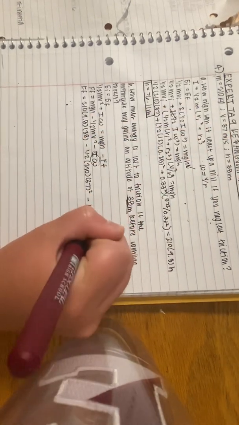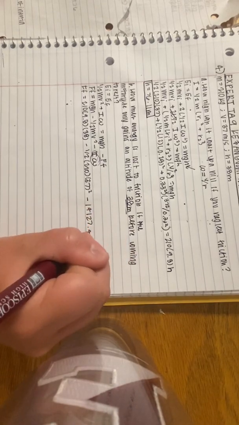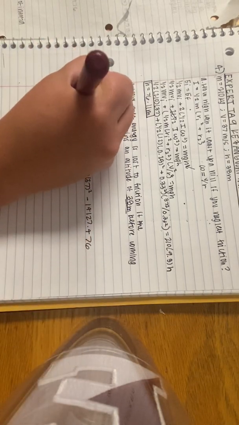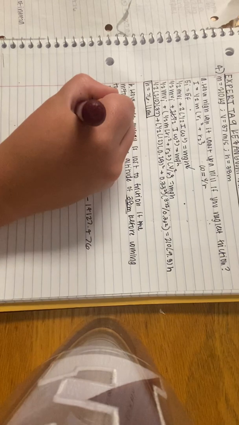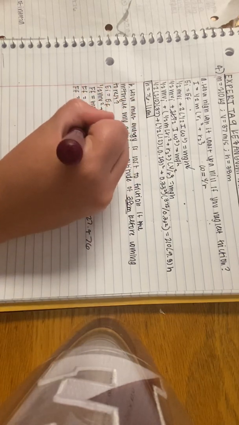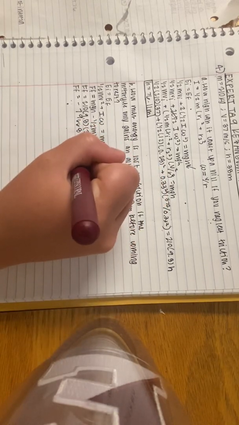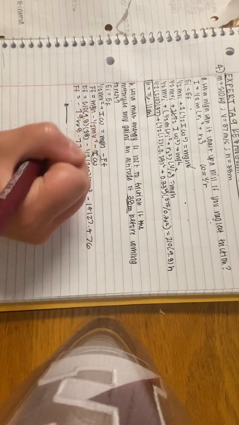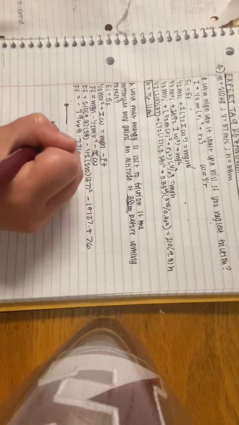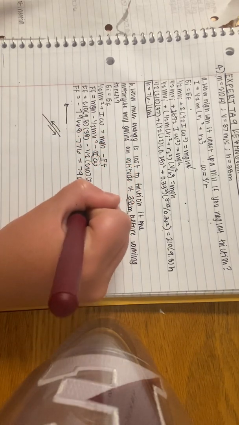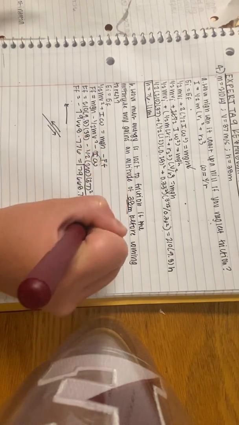I did this work separately, but the answer that we got from up here is equal to 1,427.476. And we have that the force of friction is eventually equal to negative 79,668.476. But because we are looking for the positive force, even though it is negative because it is going in the opposite direction of our hill, we're going to enter 79,668.776 newtons, and that is our force of friction.